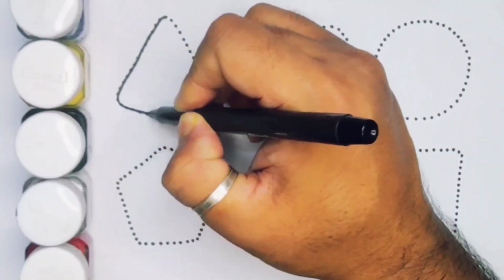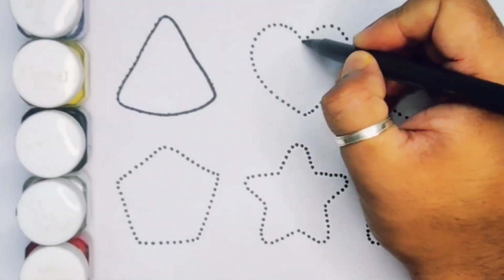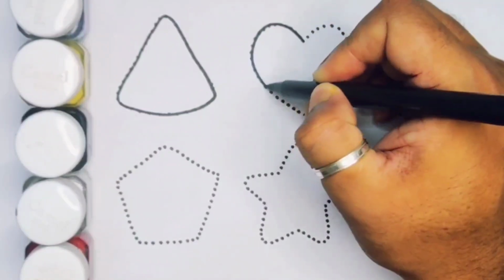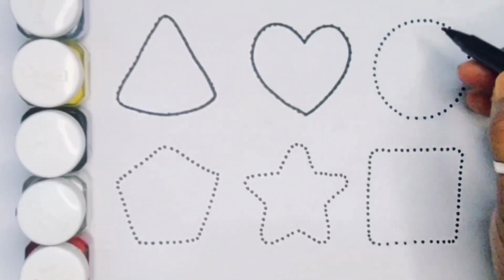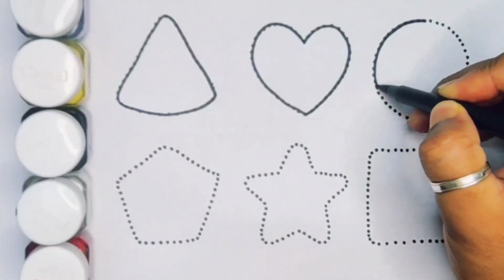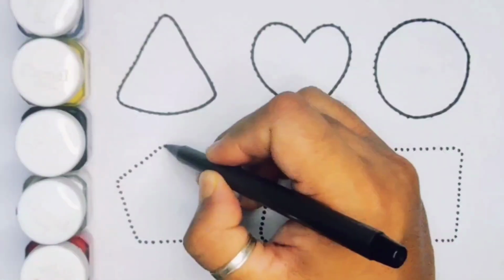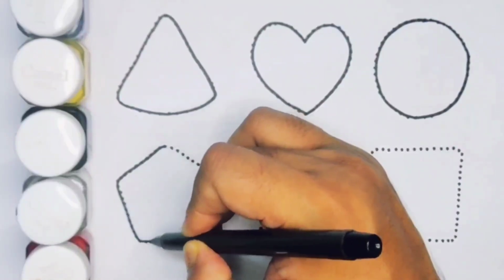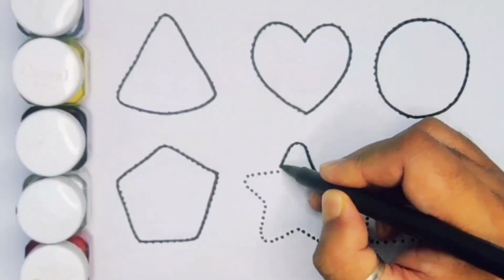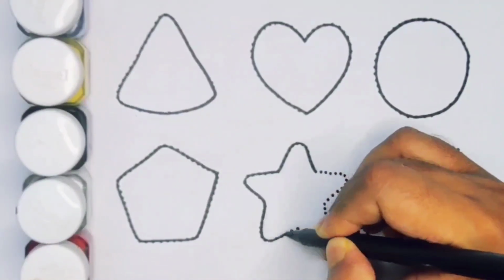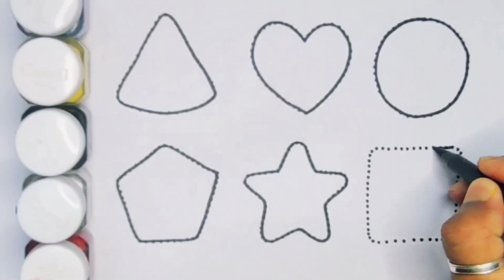Triangle, next heart, next circle, next pentagon, next star, next kids square.